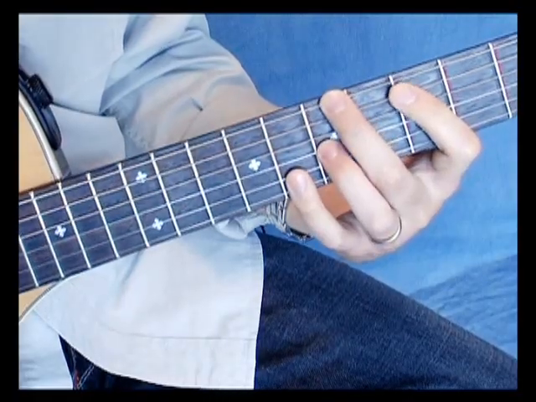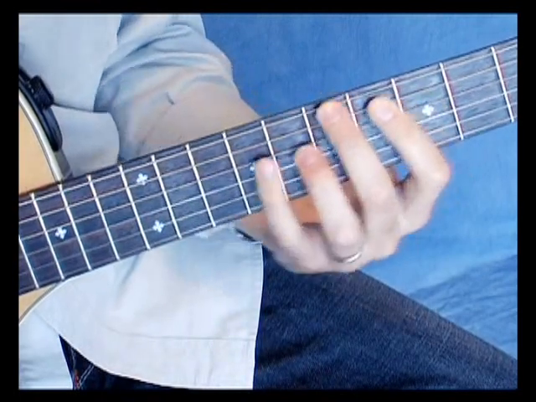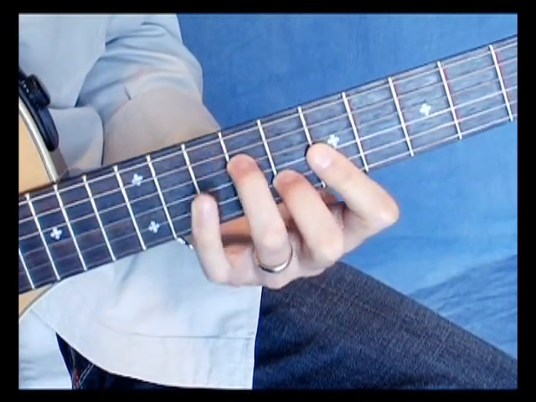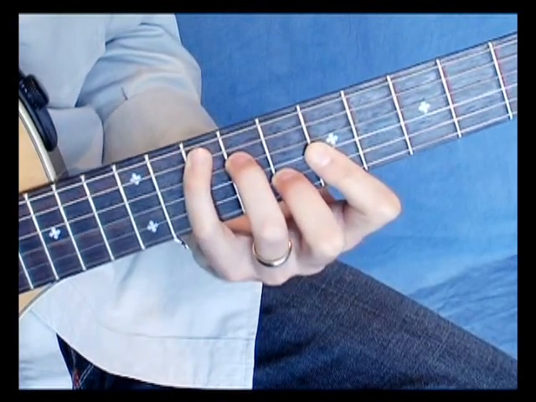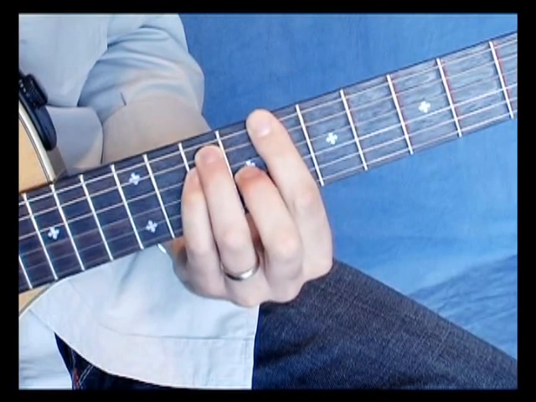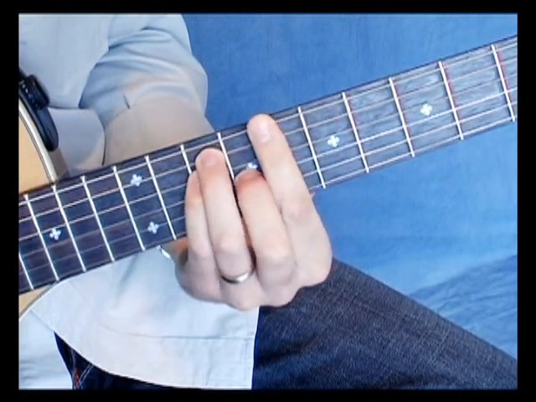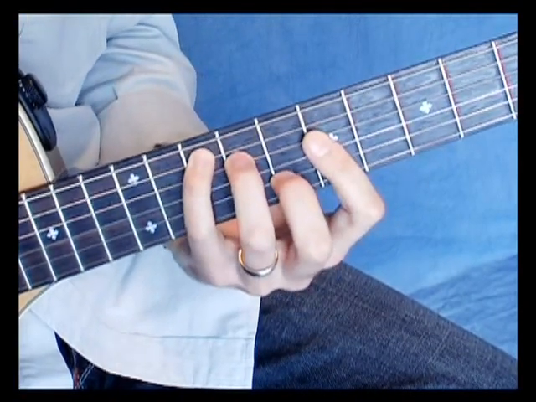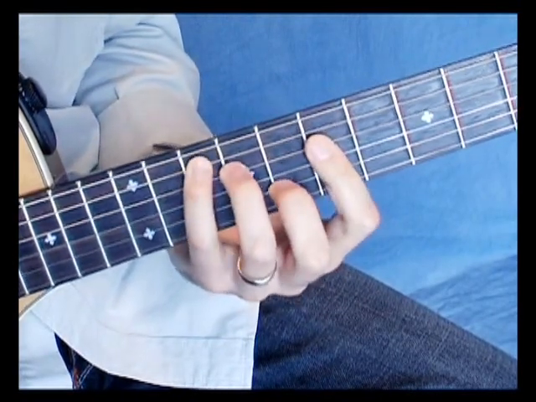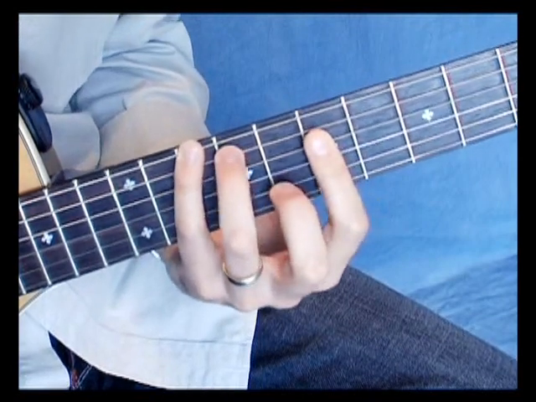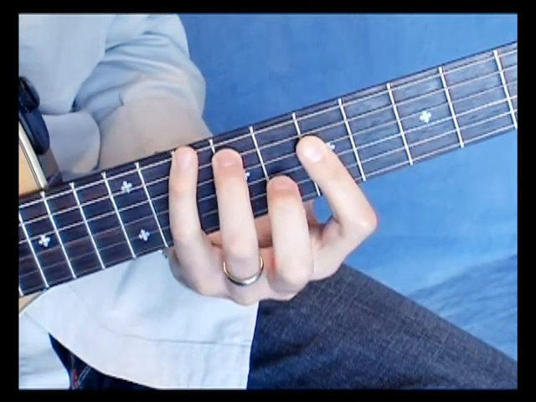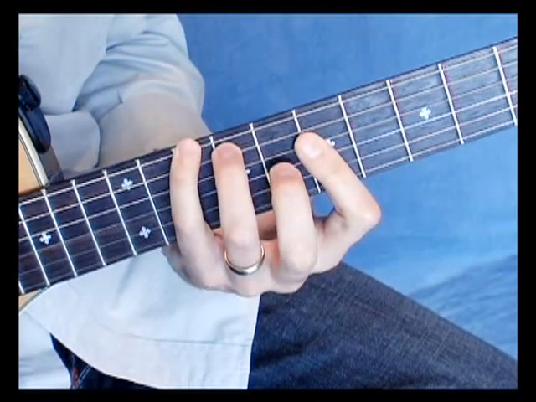Let's keep going. You can play the G as a C-form bar chord in the next position. Here's G. Here's C, an E form. So you've got G, C, G. Here's a D, same position as a G form bar chord.